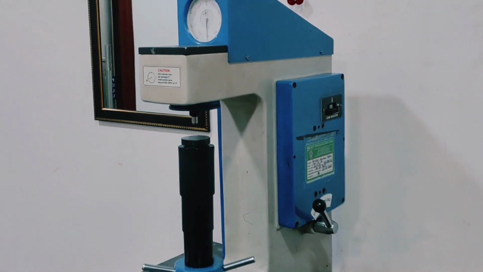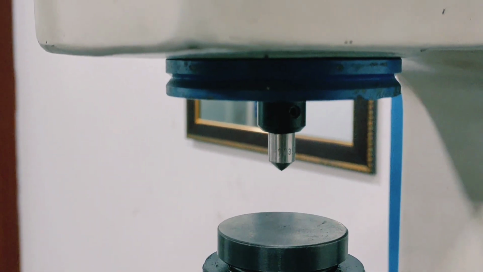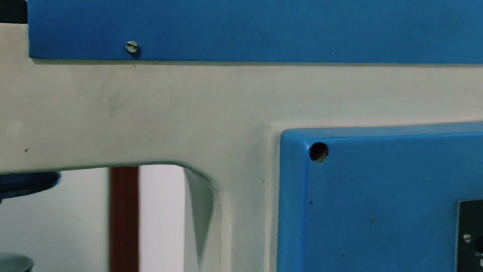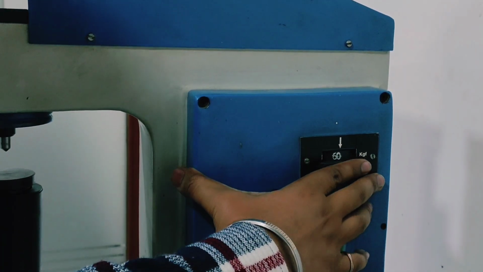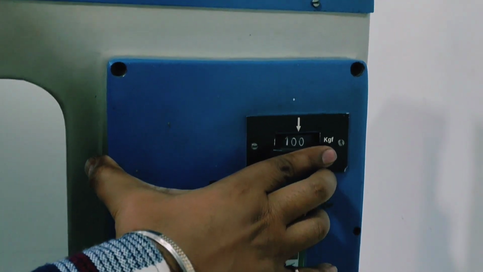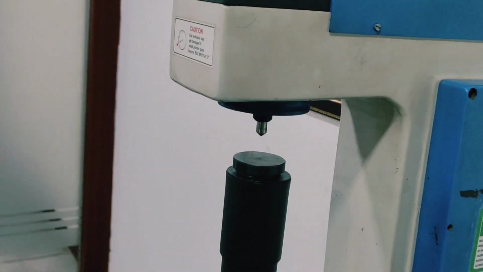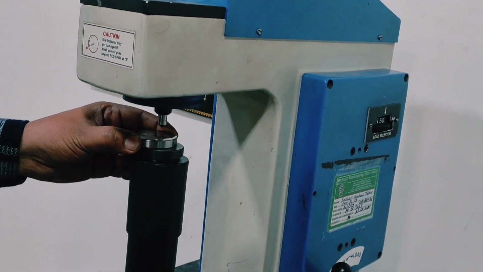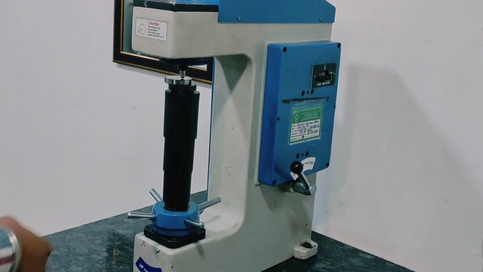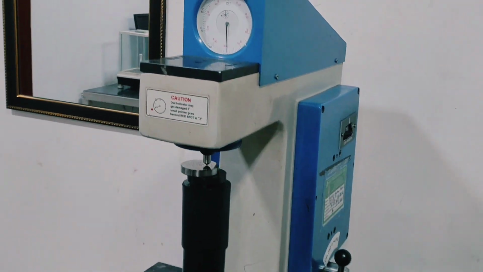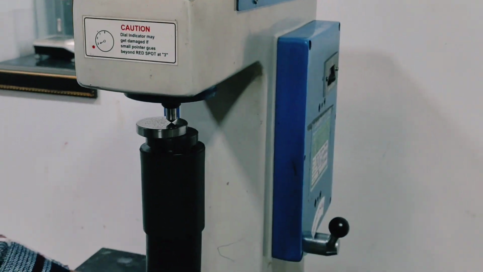We are going to check the HRC test block, so first confirm that the diamond indenter is installed. Now set the load to 150 kilograms force as required for the HRC scale. Place the test block properly on the anvil. Rotate the anvil and tighten it until the minor load is applied. The small needle reaching the red mark indicates the 10 kilograms force minor load.